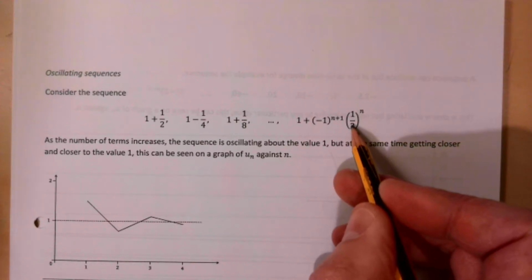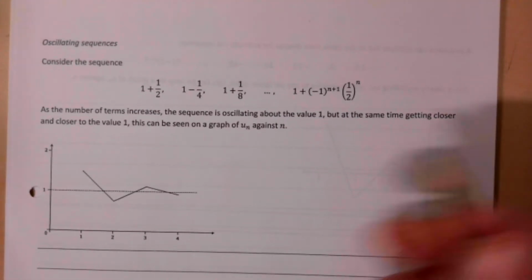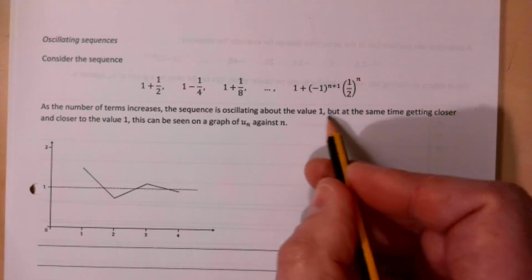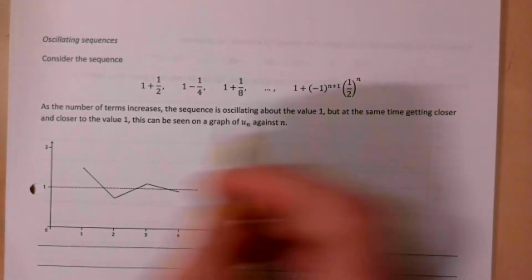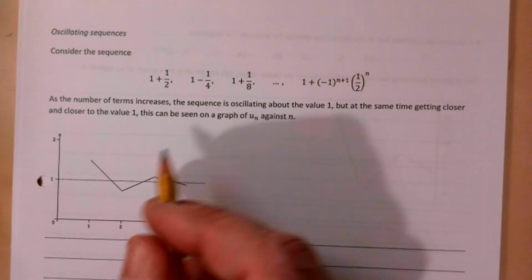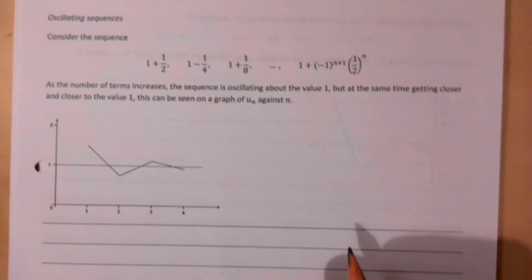So a half to the power of 1 is of course a half, to the power of 2 is a quarter, a half to the power of 3 is an eighth. So this one, as the number of terms increases, the sequence is oscillating about the value 1, but at the same time getting closer and closer to the value 1. This can be seen in the graph. So this is a convergent sequence that is converging to the point 1, but it's oscillating either side around it.